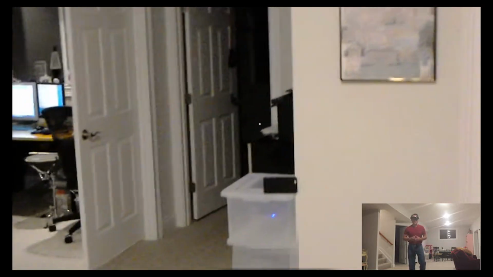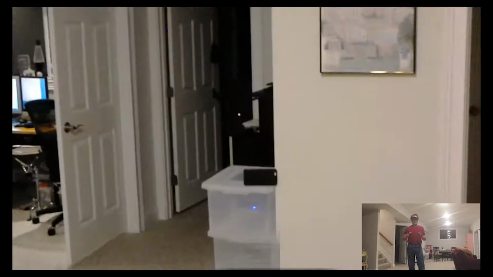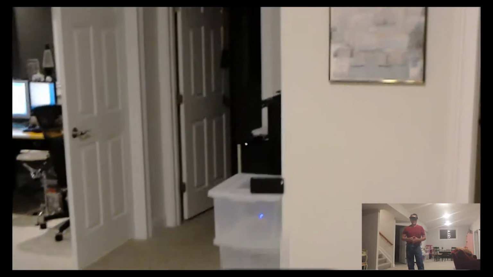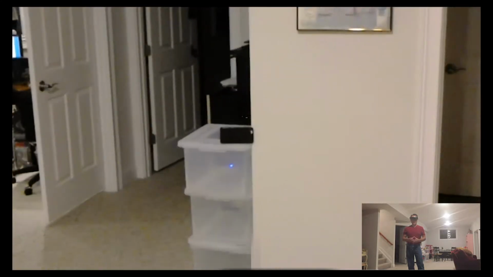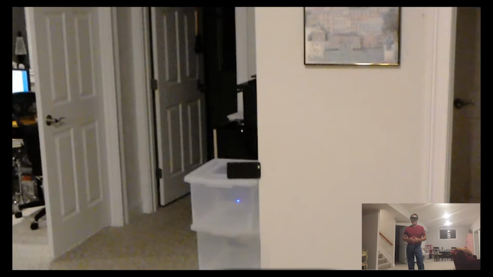So for participants of HIMSS that didn't get a chance to use the HoloLens because there were too many people or it was just being occupied, I thought I'd put this video together to show how the Holo Anatomy application looked, both to the spectator and to the wearer of the headset. So let's get into it.